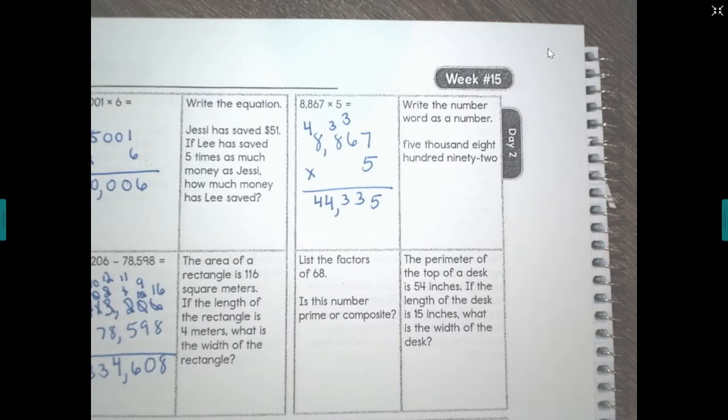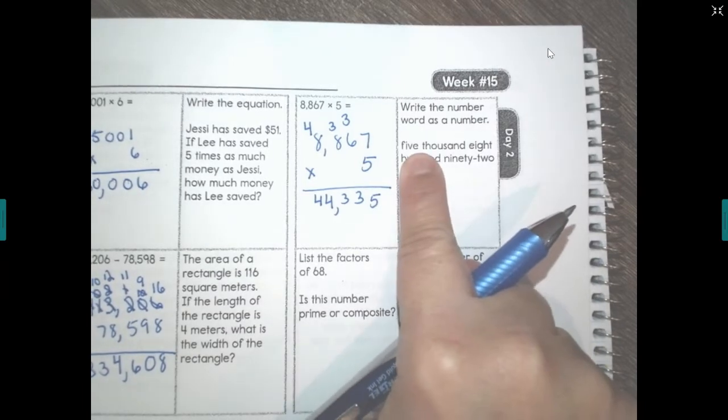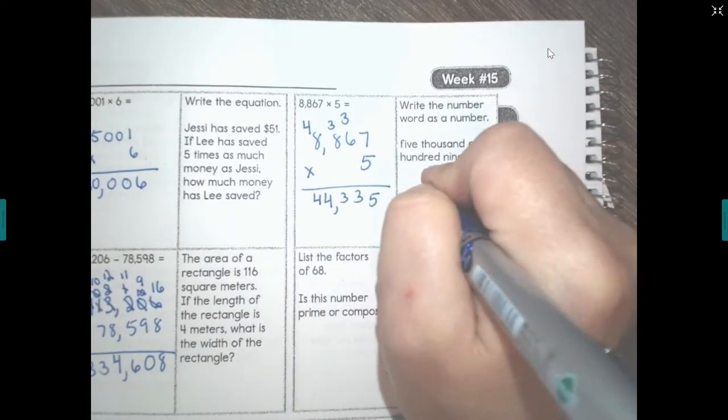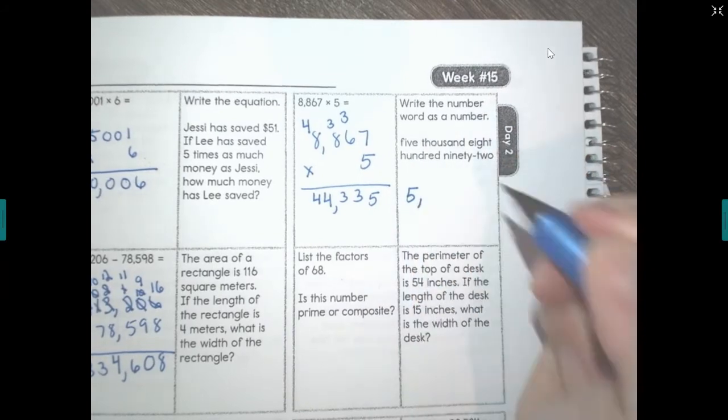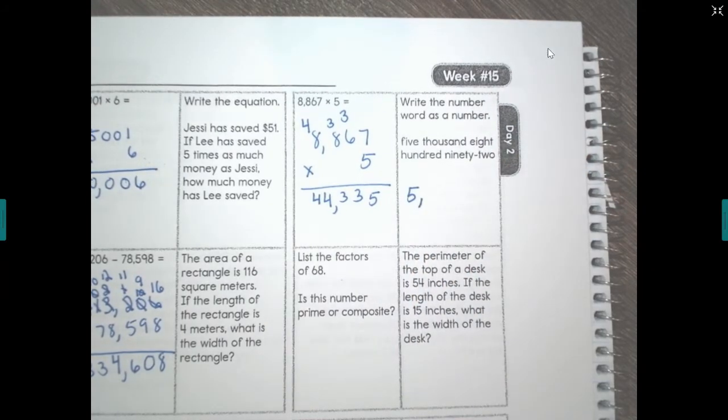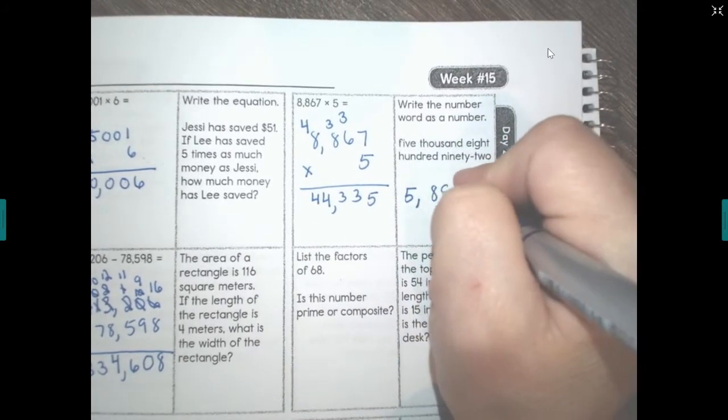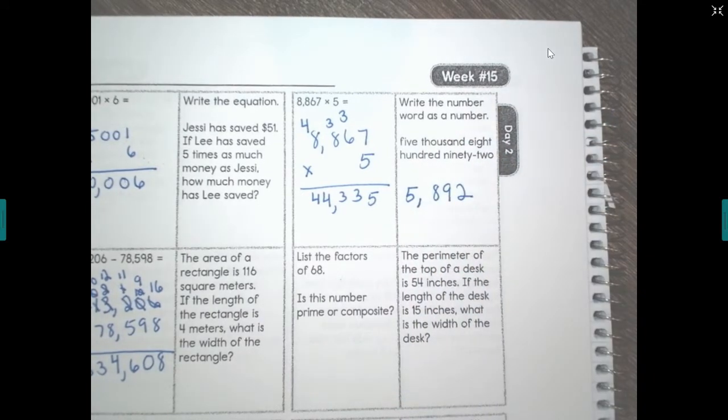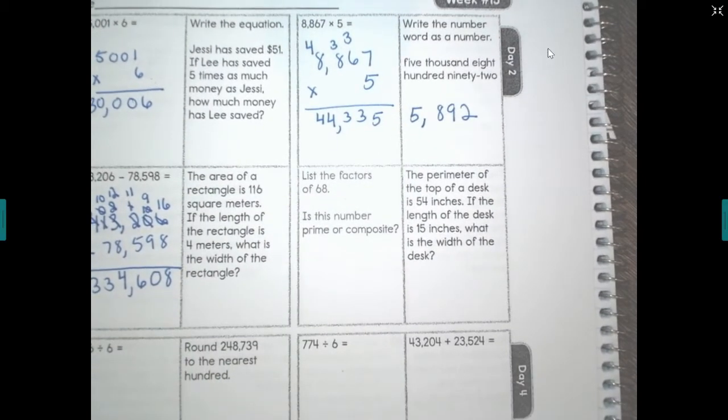It says write the number word as a number. So 5,892. I'm going to start with the first number, 5. I know how to write 5. Then I see the word thousand. That tells me to put a comma. 892. So you should have gotten 5,892. All right, list the factors of 68.